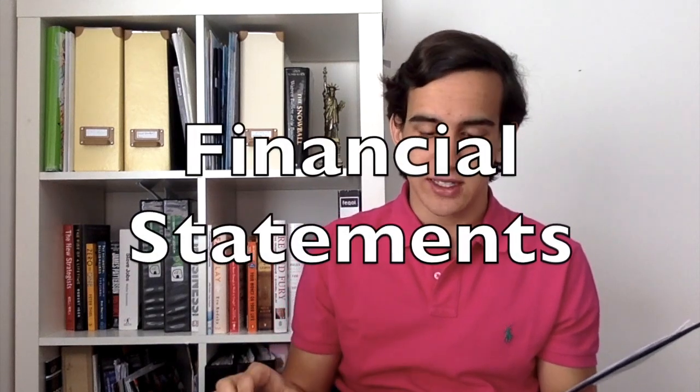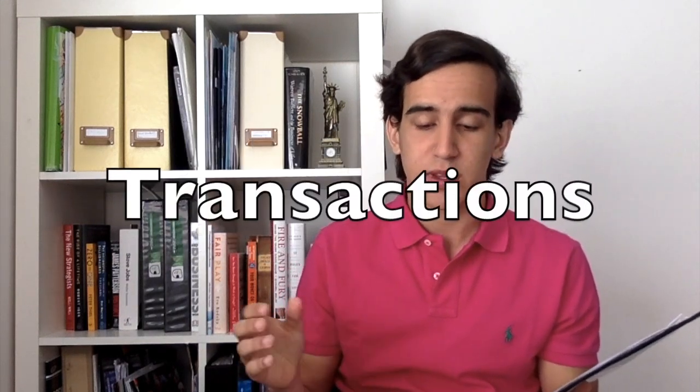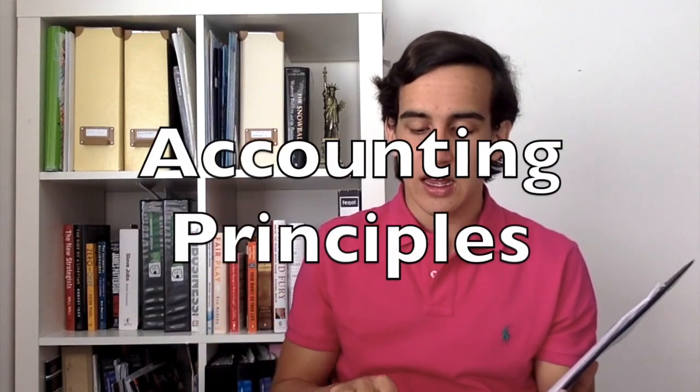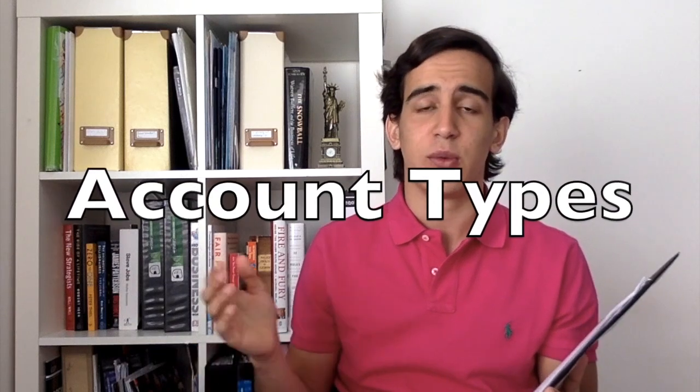So the main things that were covered in RSM 219 were analyzing financial statements, reporting transactions within those statements, so being able to journalize effectively, then accounting principles, and finally reviewing the different accounts within the balance sheet, so knowing the assets, liabilities, shareholders' equity, all of that.